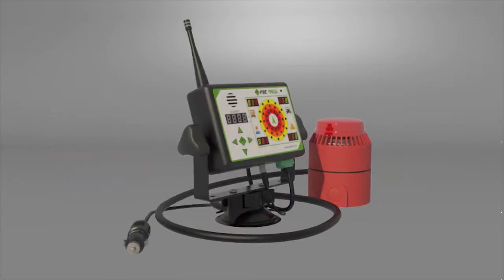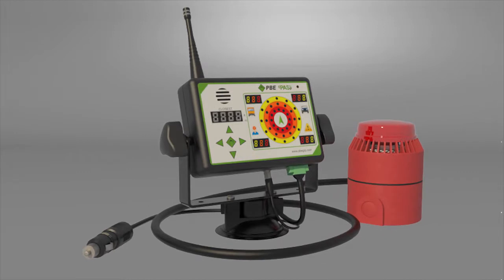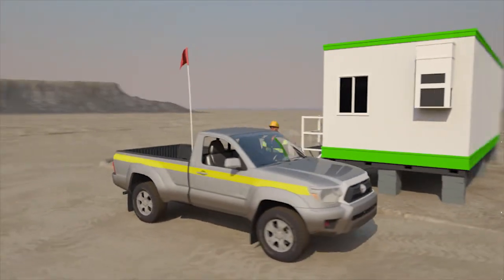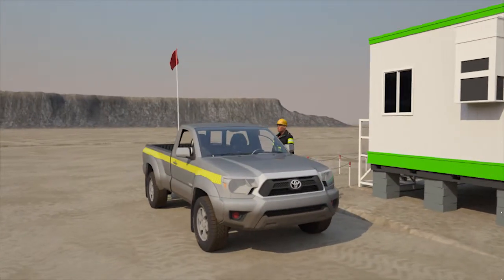Please note, take care of the visitor's PAS unit. Never carry the unit by its cables. You can now proceed with the installation and testing of your PAS system.